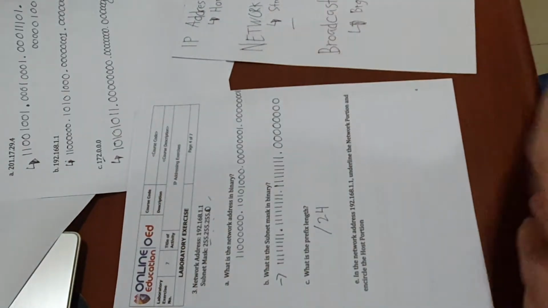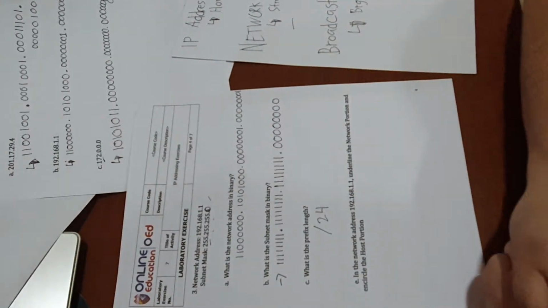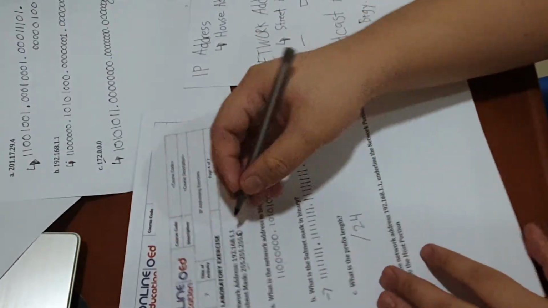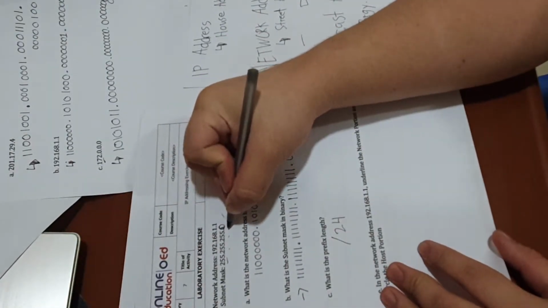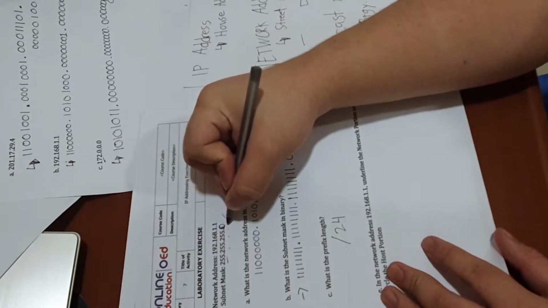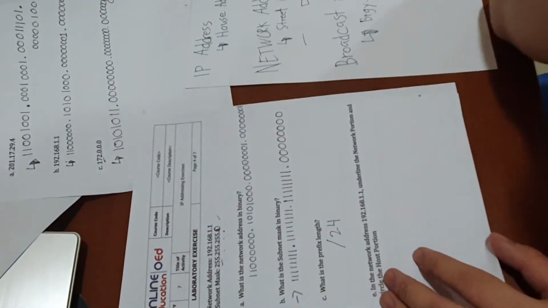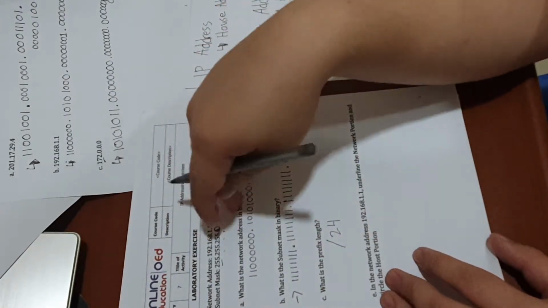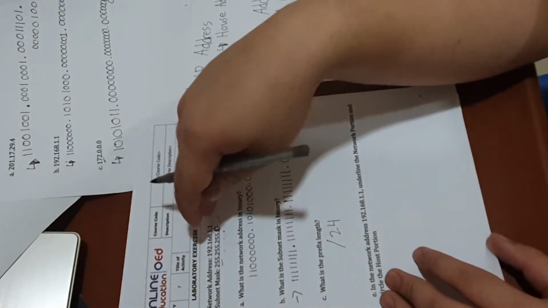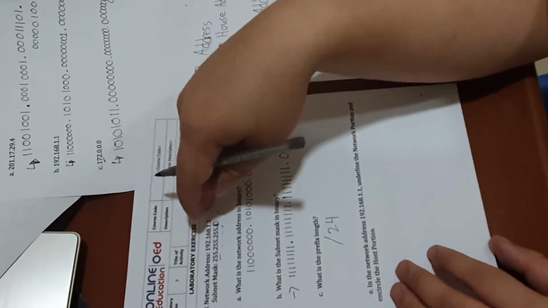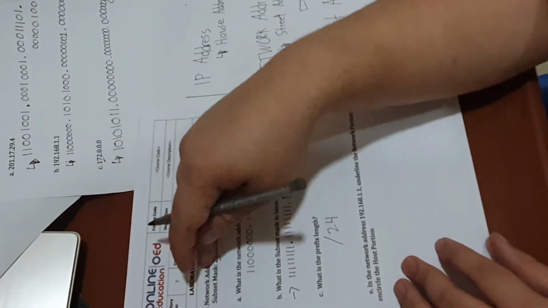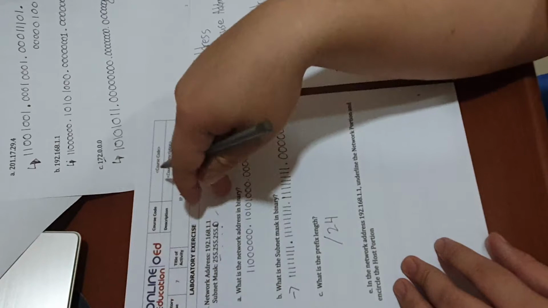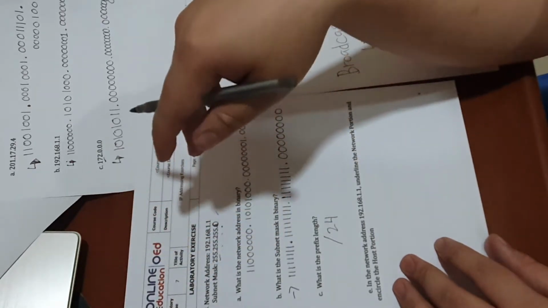It's quite confusing when you check. If this is a network address, and because it ends with 0, this is not a network address. This is supposed to be an IP address.